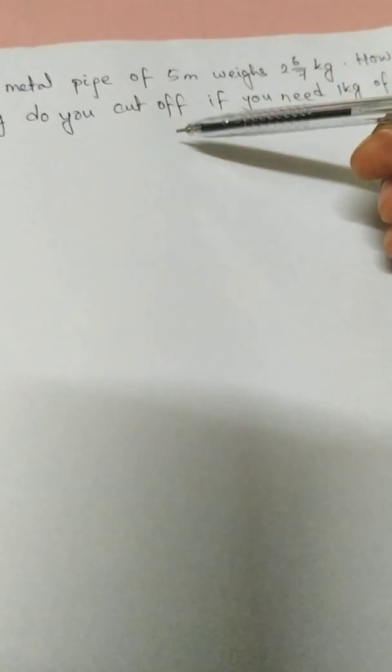So this is a question like: a metal pipe of 5 meter weighs 26 by 7 kg. How long do you cut off if you need 1 kg of pipe? Very simple. Now what do you need to find out? You need to find out how long you need to cut off.